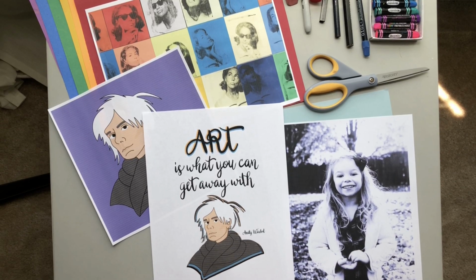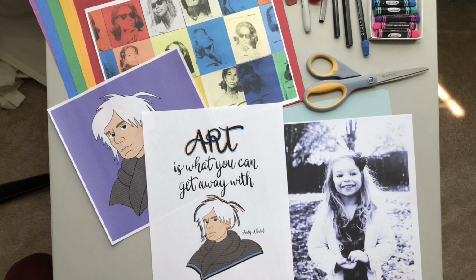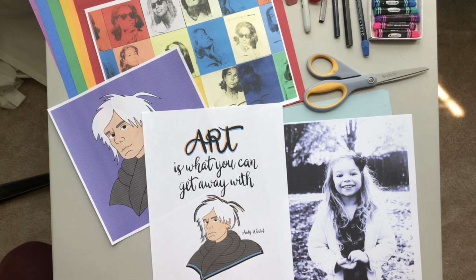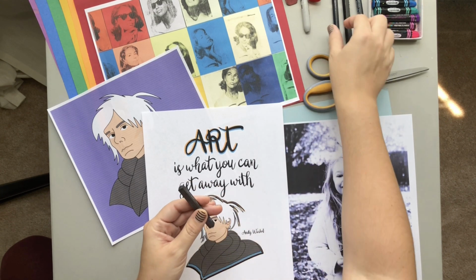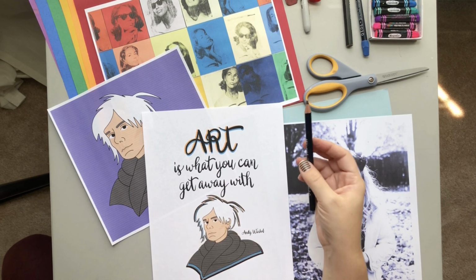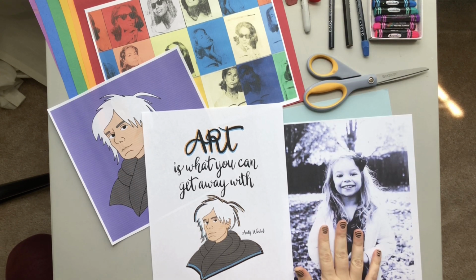Hi guys, today we're going to be creating some art inspired by the artist Andy Warhol, and I have the supplies that we need. Really for this, you only need pencils, some colorful paper, and if you have it, chalk would be great. I'm going to be using a graphite stick, which is just the same thing at the end of a pencil. It's just a whole stick of it, so I can color much faster. And a picture that you want to trace.